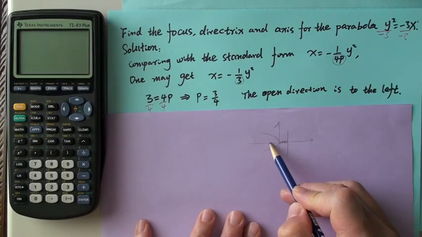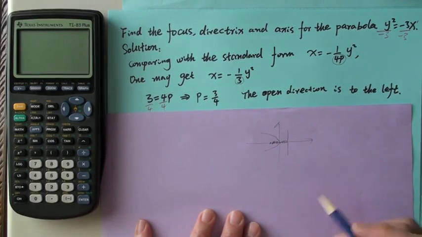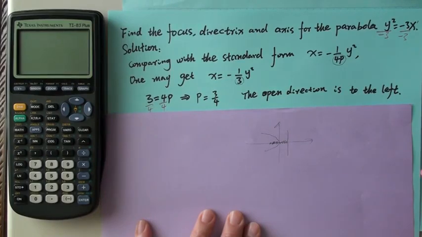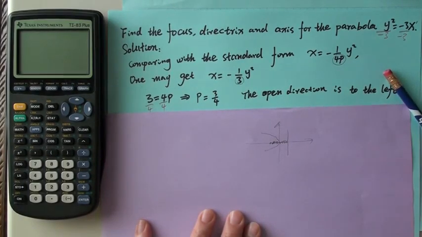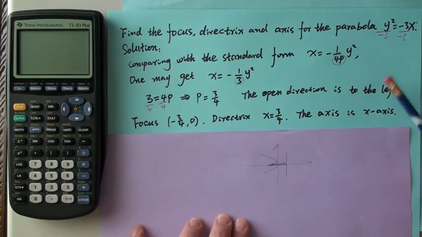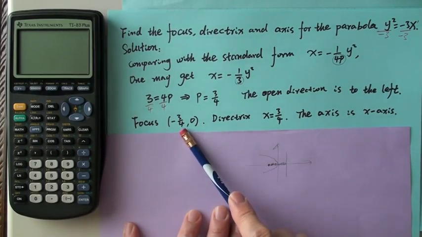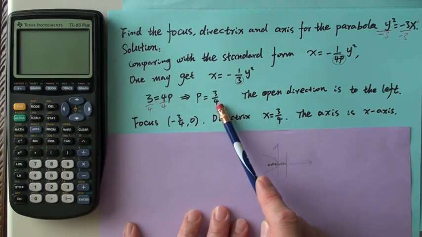And we also know the distance between the focal point and the vertex is also p. Okay? So those two things we want to be clear. Now, then the focal point will be somewhere here. Then that's negative 3 over 4, 0, because we know p already.